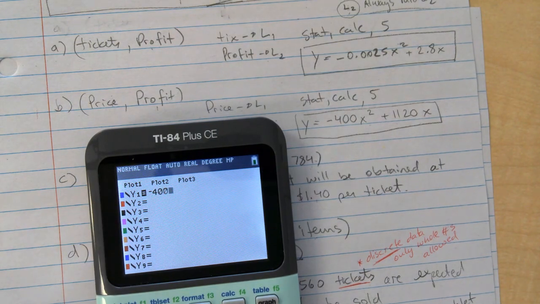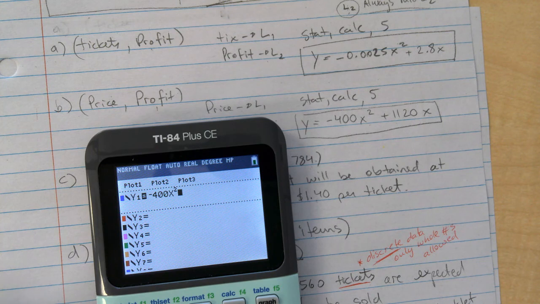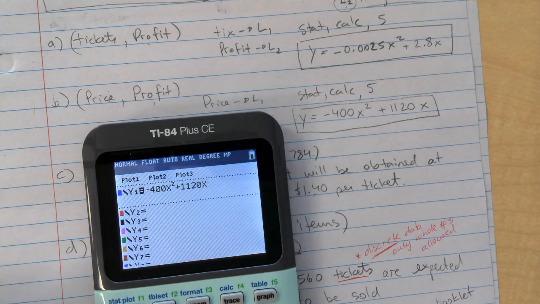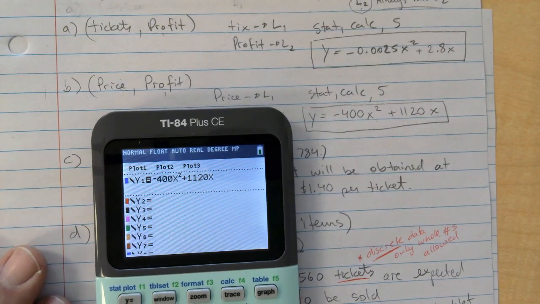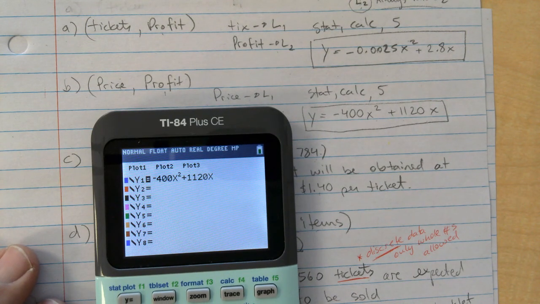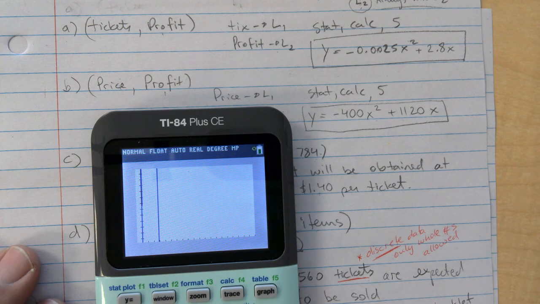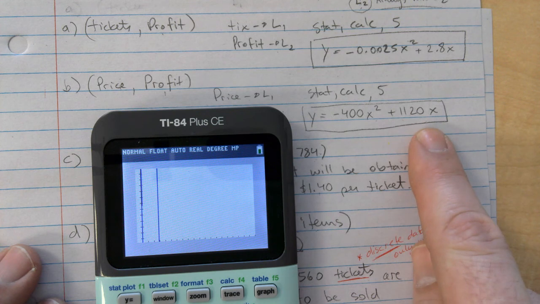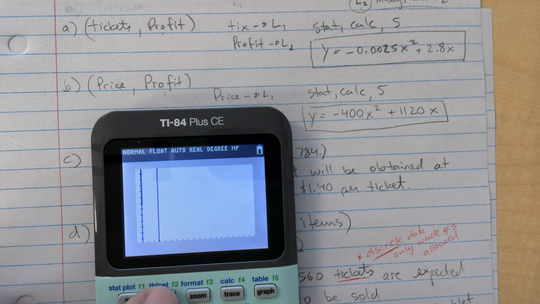So it's negative 400 x squared plus 1120x. So go ahead and type that in. And let's graph it. Only because it's a nice and round number, okay? That's the only reason, and I want to save some time.